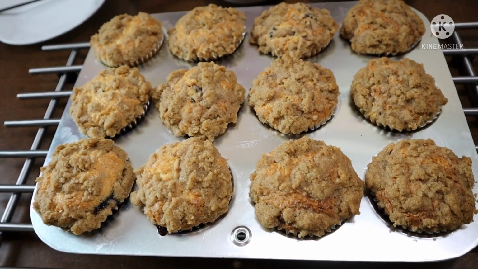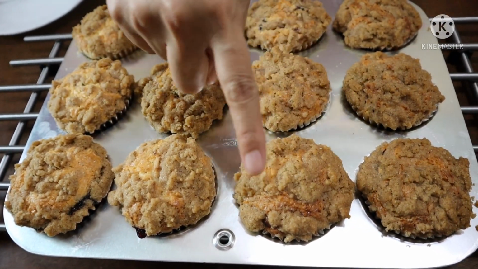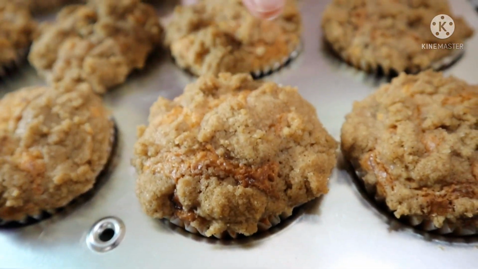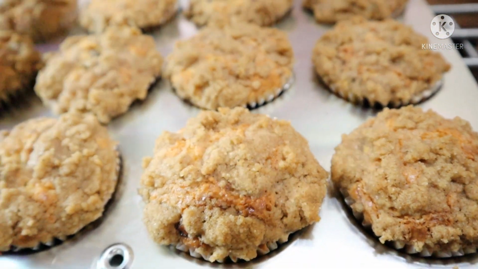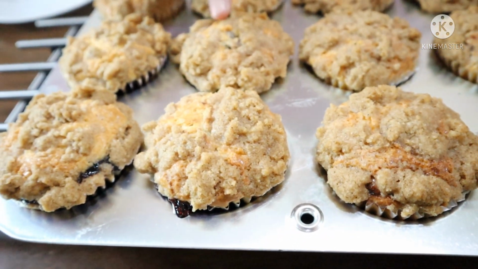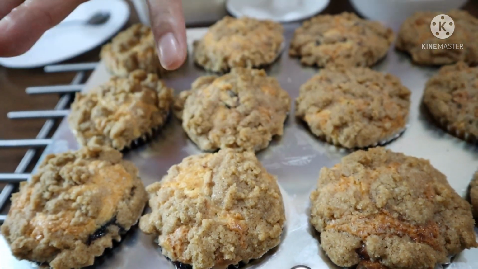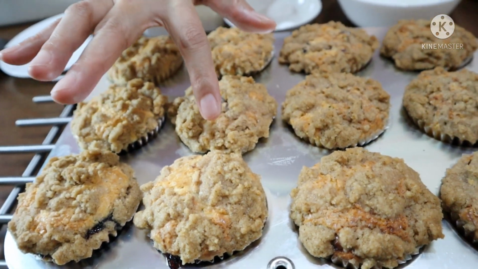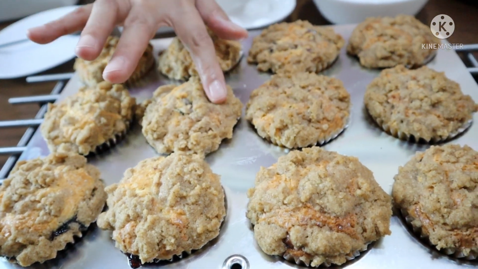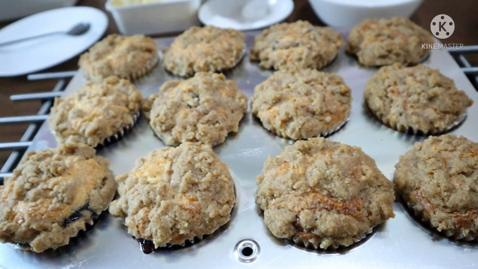Okay? Another test for doneness is the color. So, you will see the edges of the top of the muffin is a little bit brown, light brown. Okay? And also, another test for doneness is when we press the muffin. Okay? So, hindi siya mag-iiwan ng indentation. So, if it leaves an indentation, ibig sabihin, hindi pa siya luto. So, yan. Malutong kasi yung top niya because of the streusel.